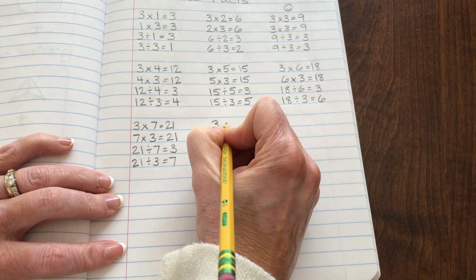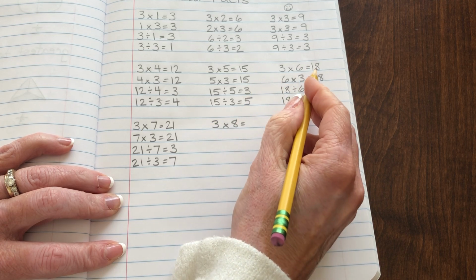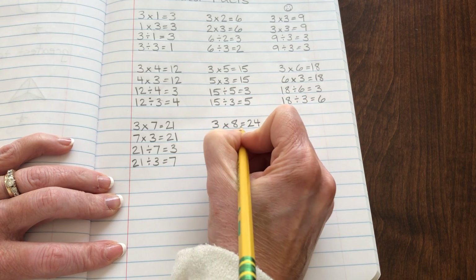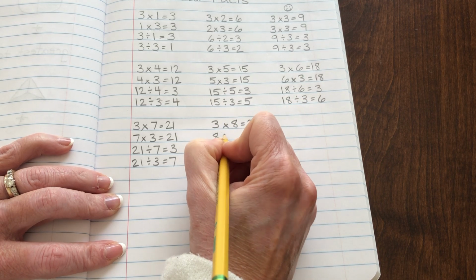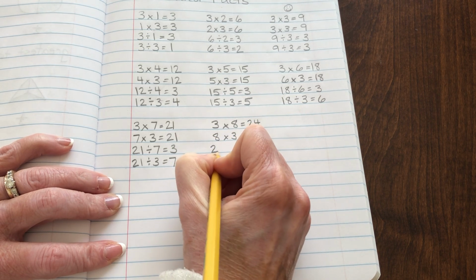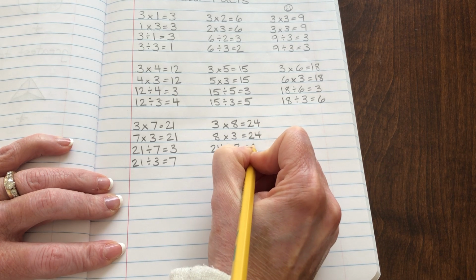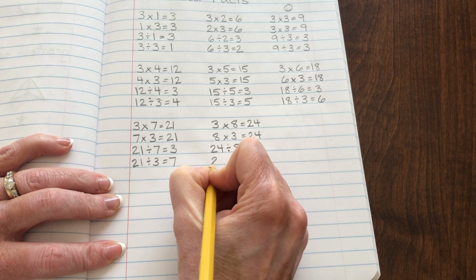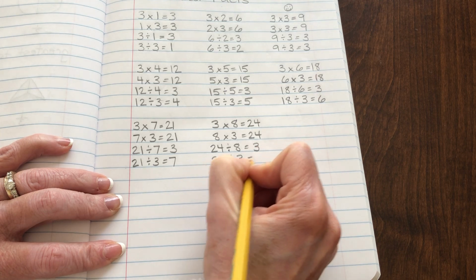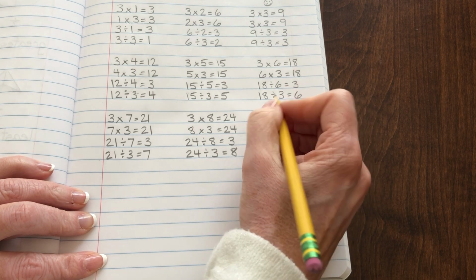Moving on, what do you think we're going to do next? You are correct. 3 times 8: 15, 18, 21, 24. 3 times 8 is 24. So 8 groups of 3 is also 24. Let's make a division sentence out of that. 24 divided by 8 is going to equal 3, and then 24 divided by 3, or into 3 groups, is going to be 8 in each group. You getting the hang of this? All right, let's keep going.